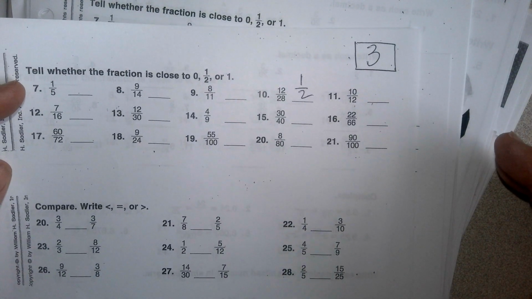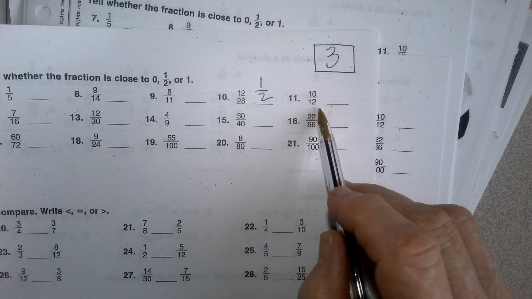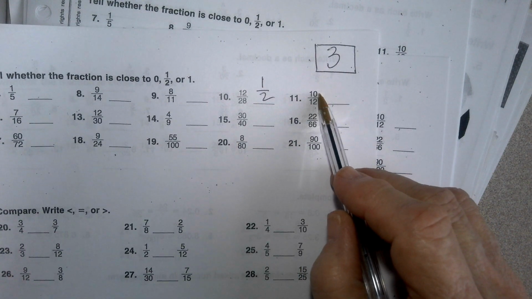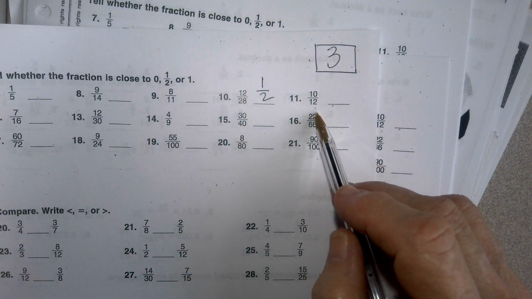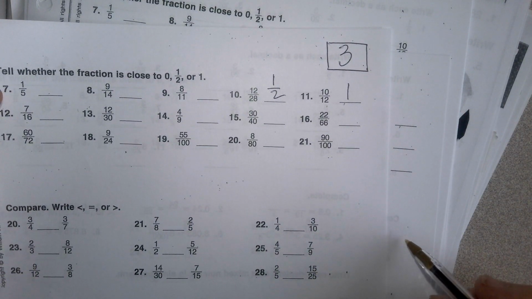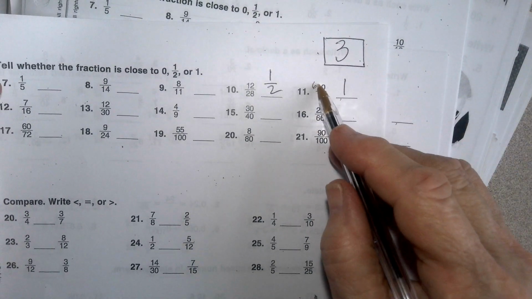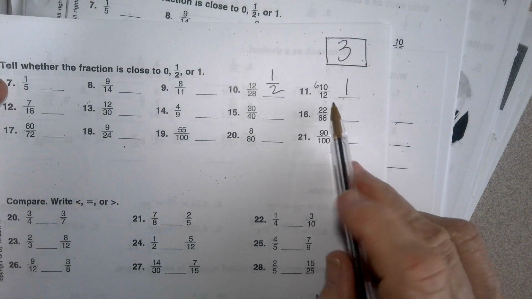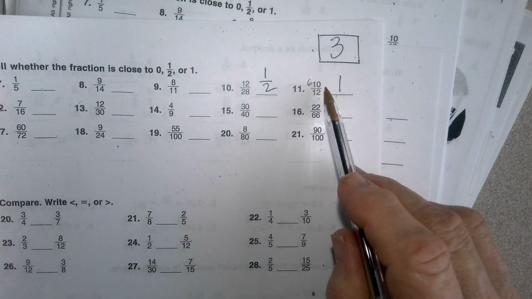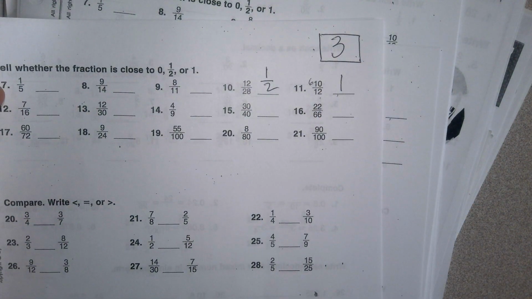Okay, it's close to a half. Then, I'll probably have some of them. Because what's half of 12? Is that close to 6? No. So this one's closer to 1. It only needs 2 more to be completely filled. But how would you tell if it's closer to half? If it's 6 over 12, it would be a half. So this one, how many away from being half? It's 4 away from being half, but it's only 2 away from being 12 over 12. 12 over 12 would be a whole.